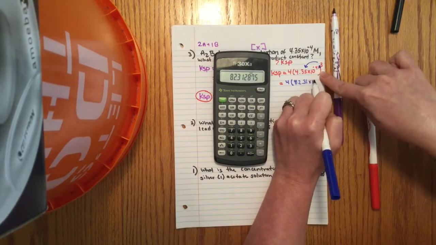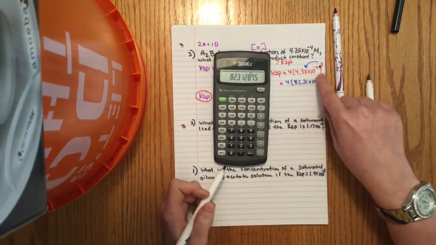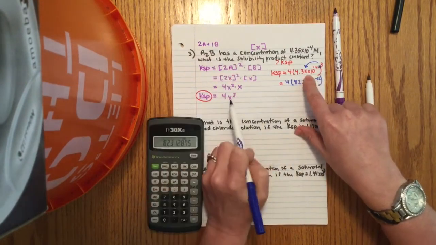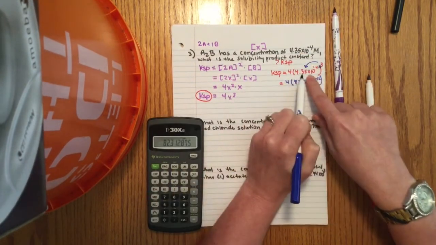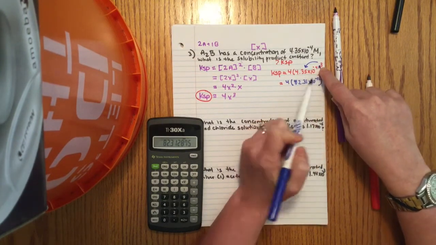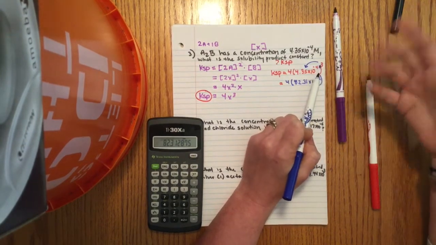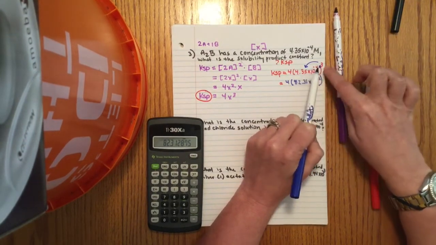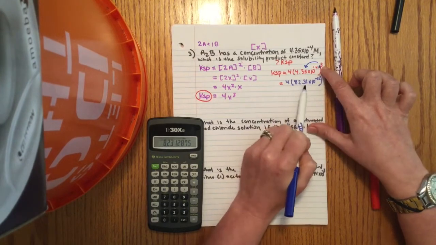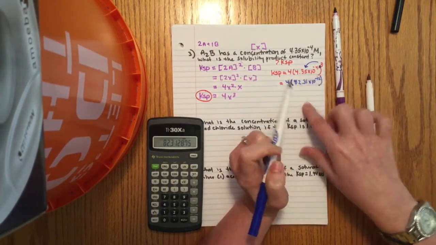Times 10 to the negative 12. So let me just go over what I've done by plugging in my concentration for x. I have 4.35 times 10 to the negative 4th, but I knew that according to my rules of PEMDAS, I was going to have to do that 3 times. So 4.35 to the third power was 82.31, and then I just multiply my exponent, so times 10 to the negative 12.